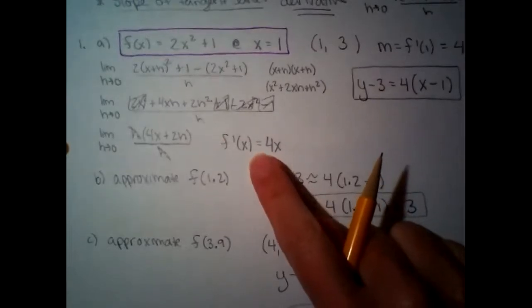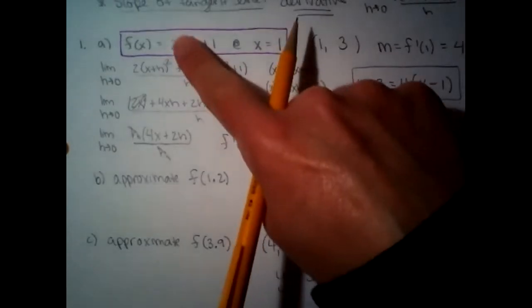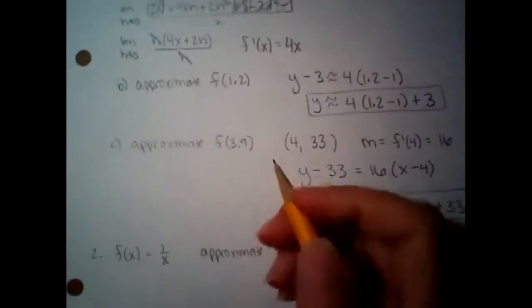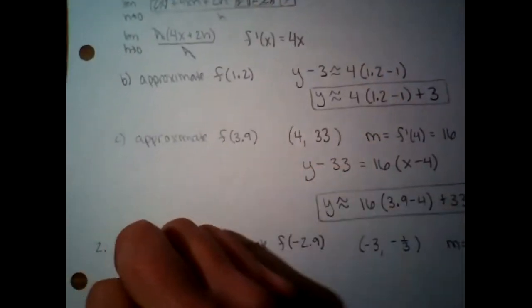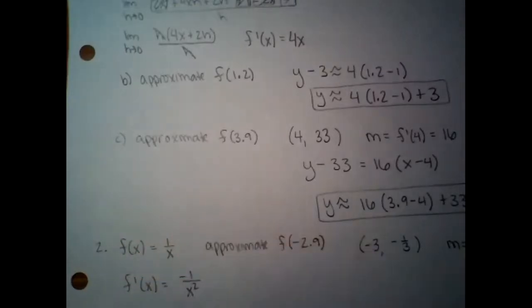Do you guys all understand that? I'm going to let us skip that and I'll just give you the derivative for the sake of time here. But you would have to go through this whole process again to get your f prime of x. I'm just going to give you this one. So f prime of x is -1/x².